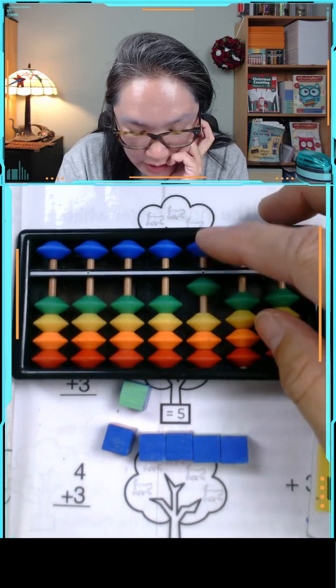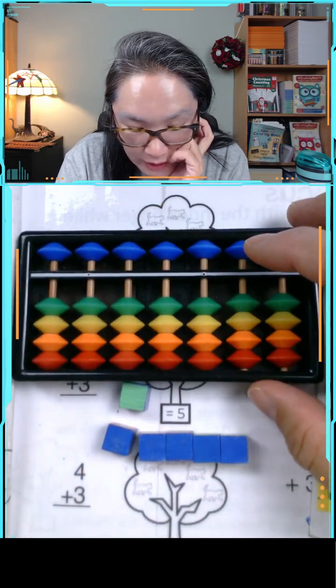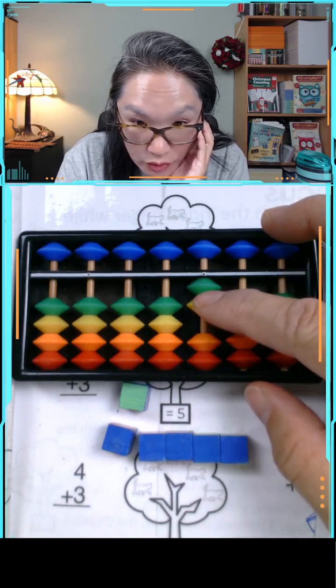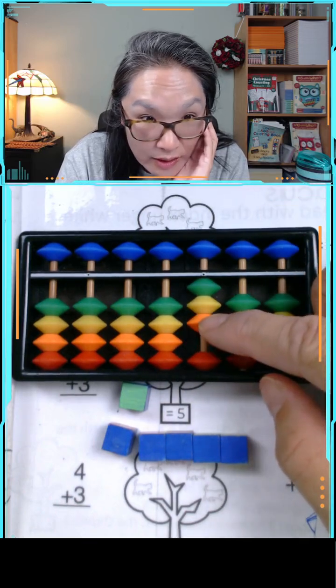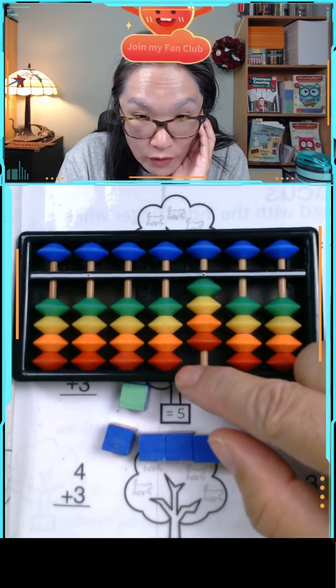So Jordan, let's go back a little bit and let's start looking at the abacus. Here's how you read the abacus. This is how you call 1. This is 2. This is 3. This is 4. That's what 4 is. Does that make sense?